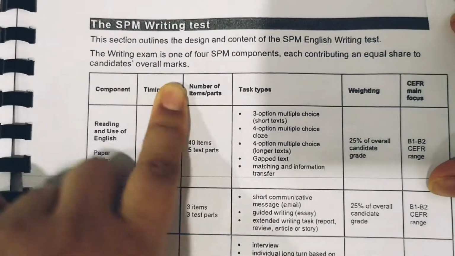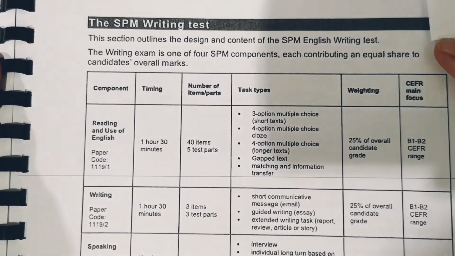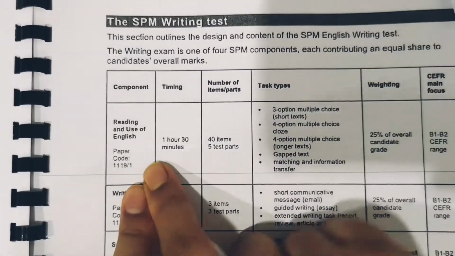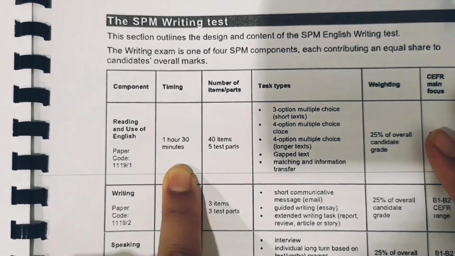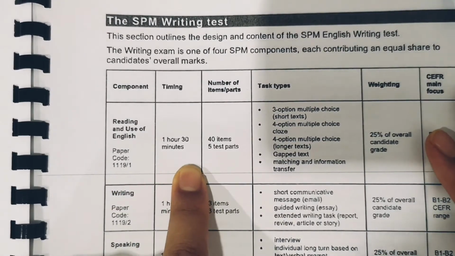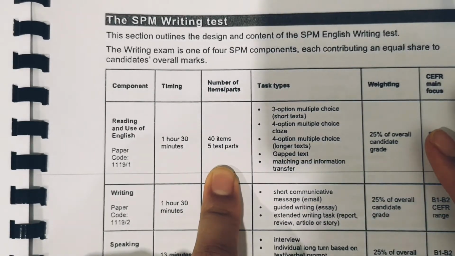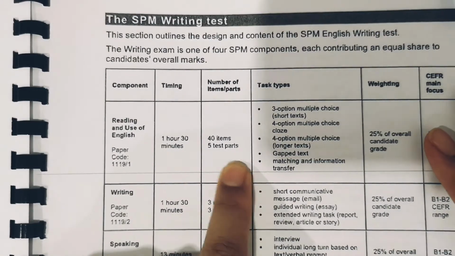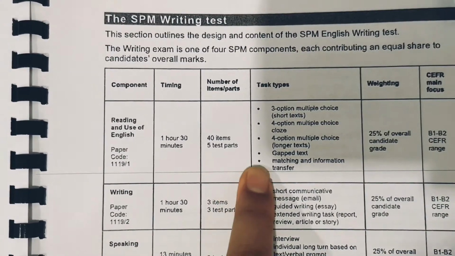Okay, this section outlines the design and content of the SPM English writing test. So these are the components. Okay, look at the first one, which is the reading paper. The time given is going to be 1 hour and 30 minutes, which consists of 40 items, 40 questions, of 5 test parts. So that means there will be 5 sections in that reading paper.